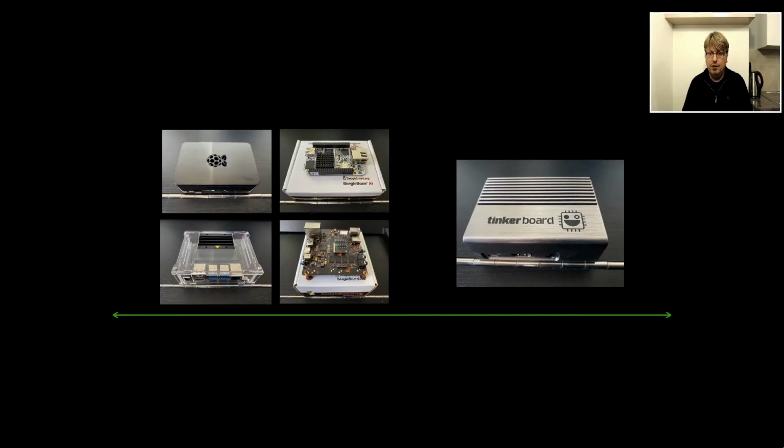But there is one very nice device, which is the Asus Tinkerboard S. You may also buy a very nice case with this branding, and its form factor is such that cases for the Raspberry Pi fit exactly on the Tinkerboard.